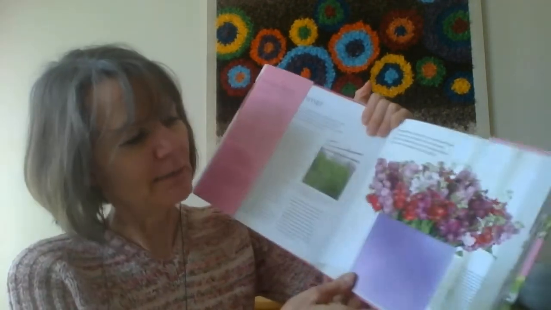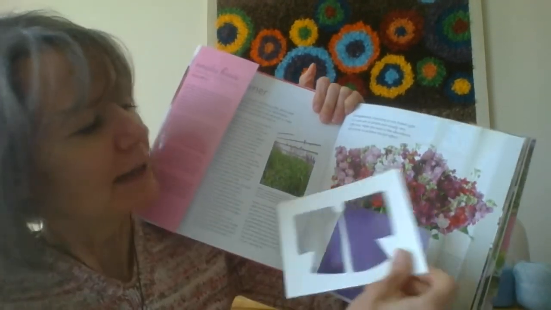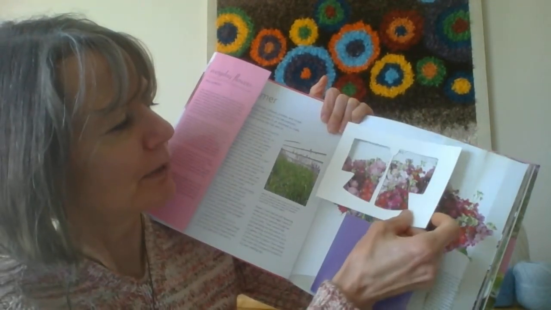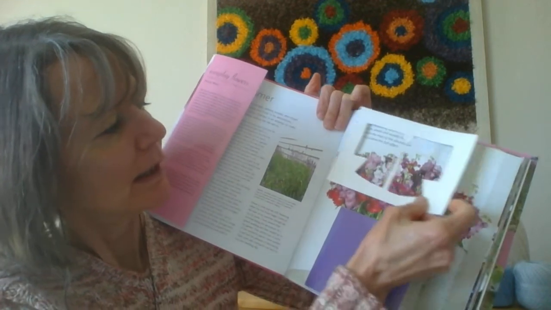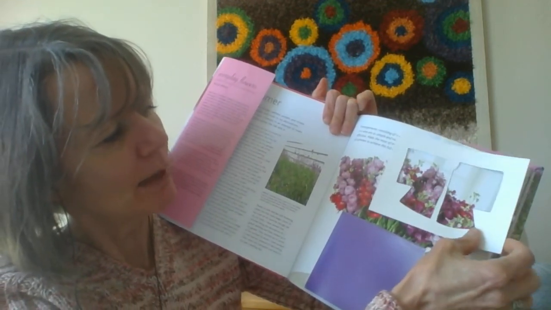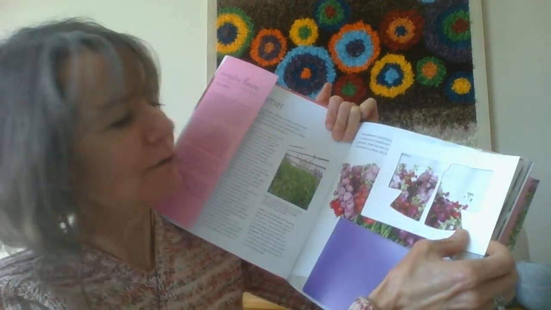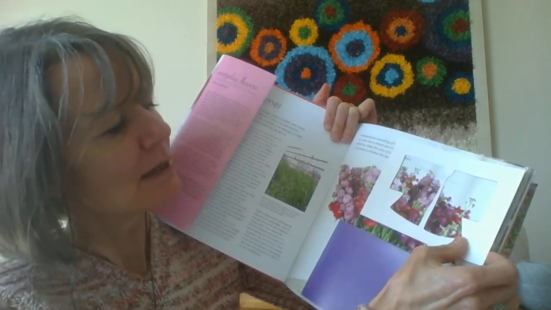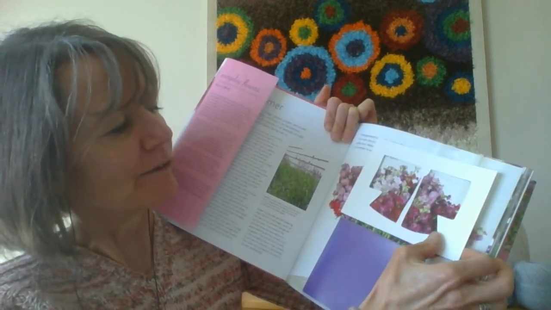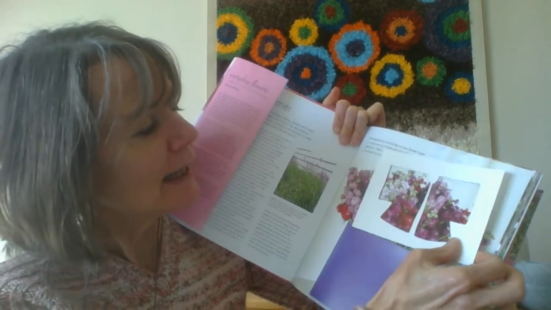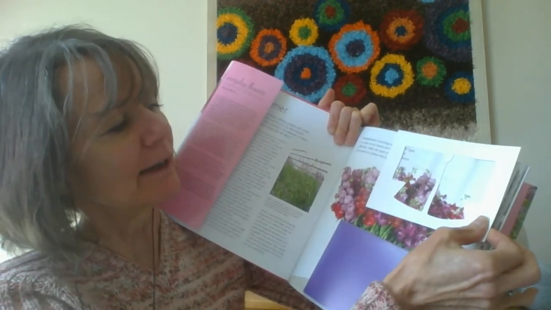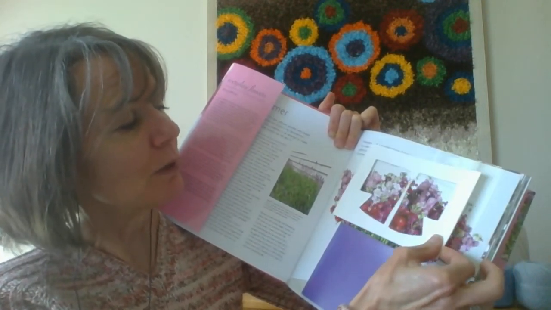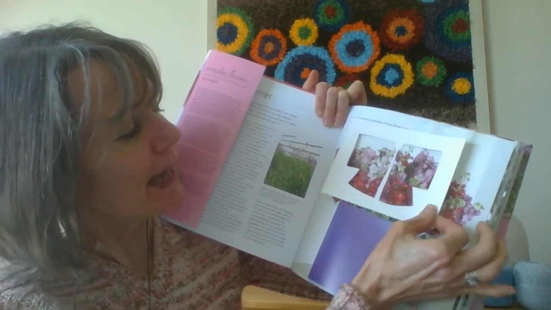Take your image and take your stencil, and then you're going to start playing around with it and see what you come up with. And it will give you an idea of patterns. It will give you an idea of color proportions. It will give you an idea of where you might want to place different patterns.